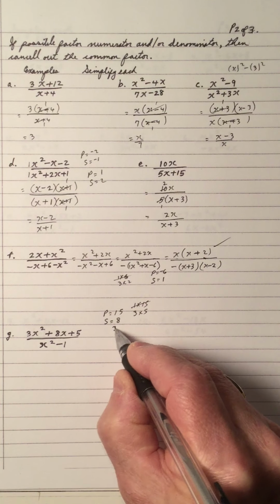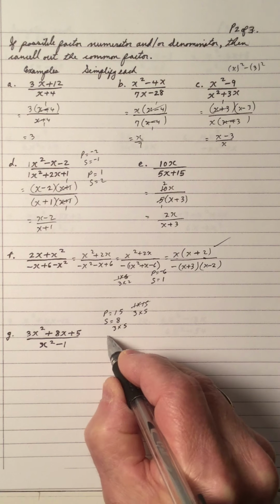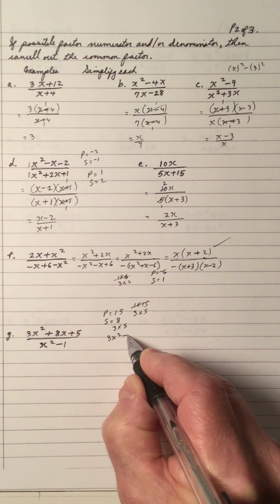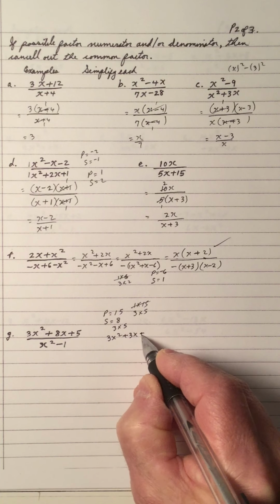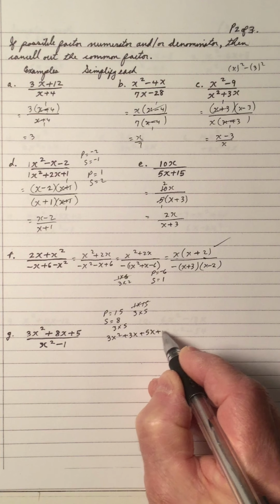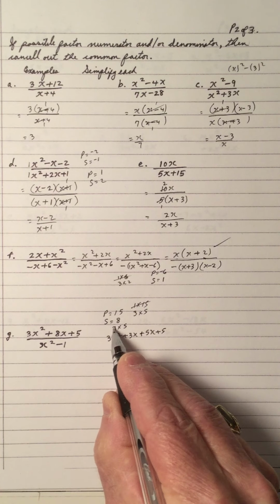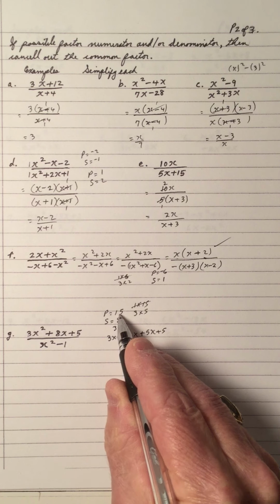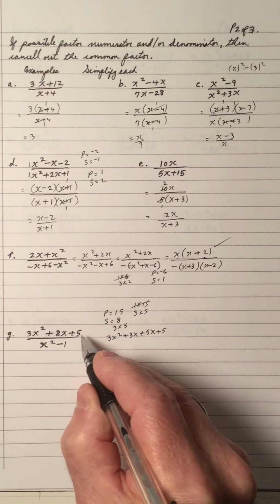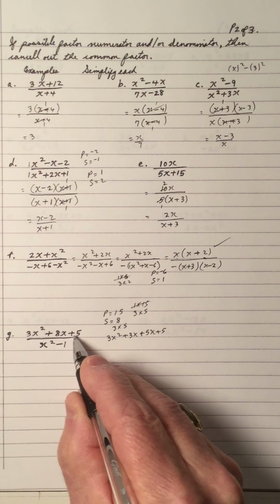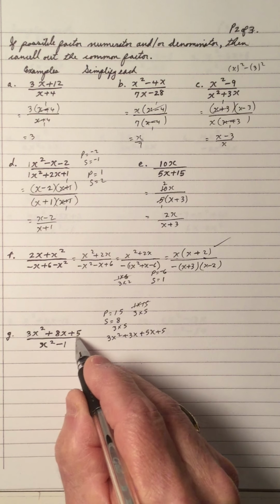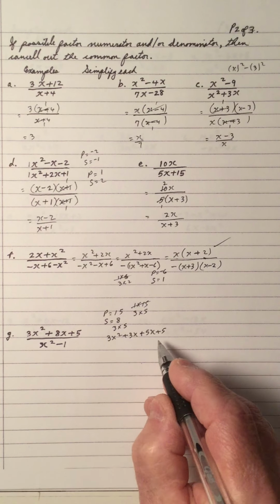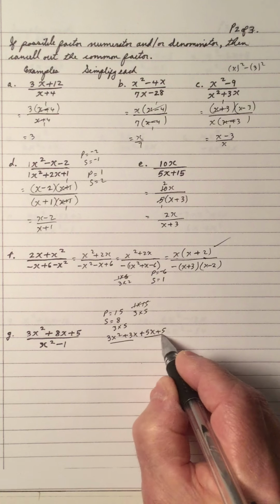The 3 and the 5. So we go 3x squared plus 3x plus 5x plus 5. We take these two factors that multiply to give you 15 and add to give you 8. Again, I stress, because the 3 is not a GCF, you have to multiply 3 by 5 to get the product. And we go with factoring by grouping.